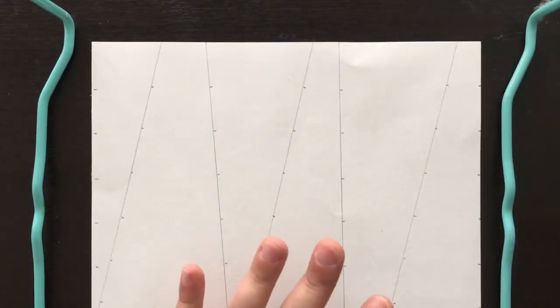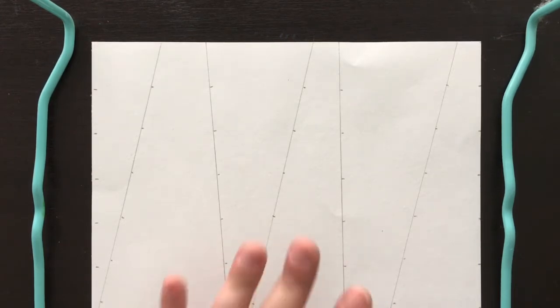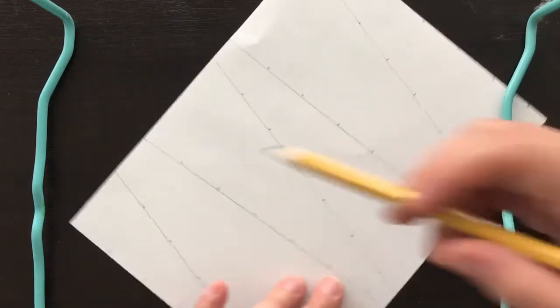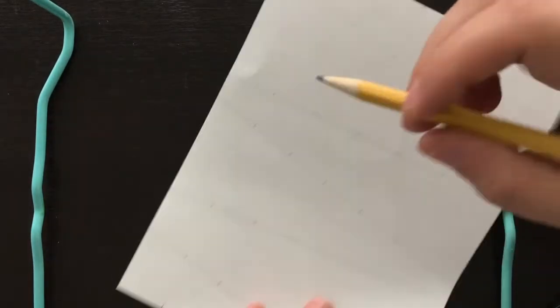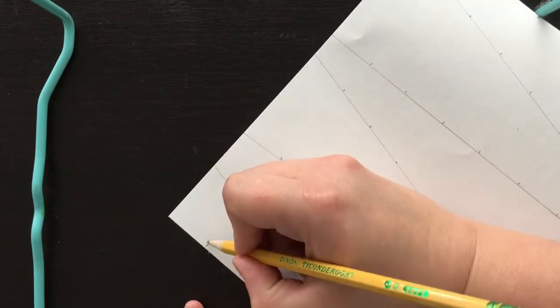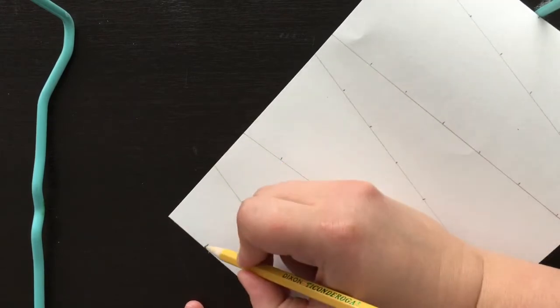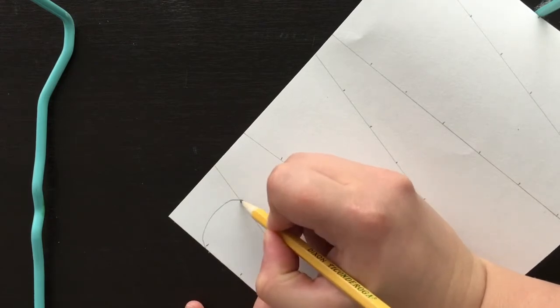Now we need to add the waves, and this is where you really have to be paying attention to what you're doing. Okay, I'm going to start with my top wave. So I'm going to start with a bump that goes up. I'm going to start from this point right here on the edge, right where my mark is, and I'm going to curve it up and hit where that mark is.